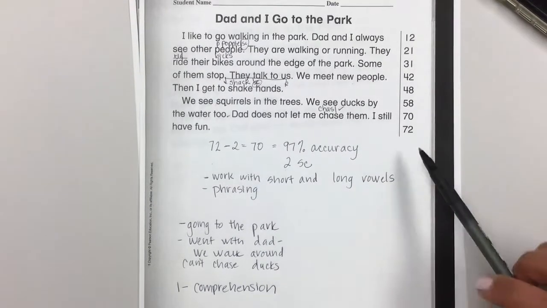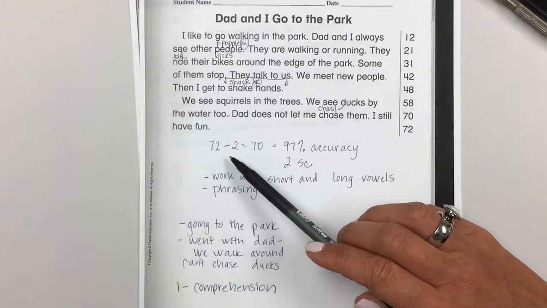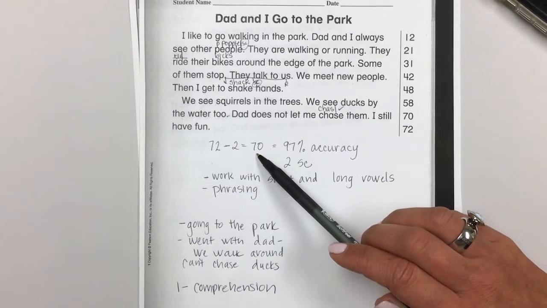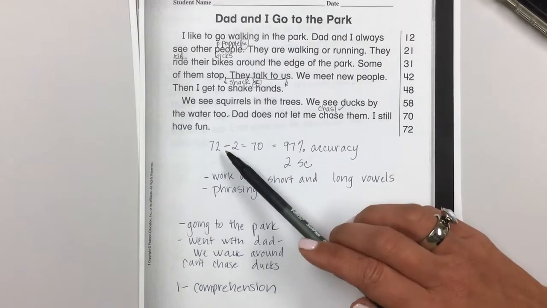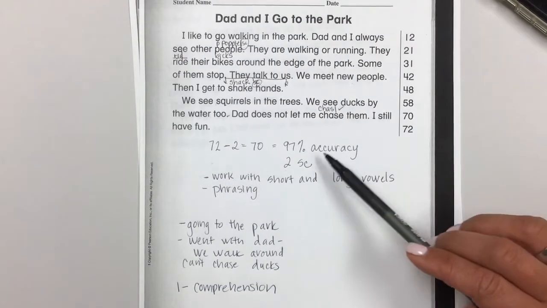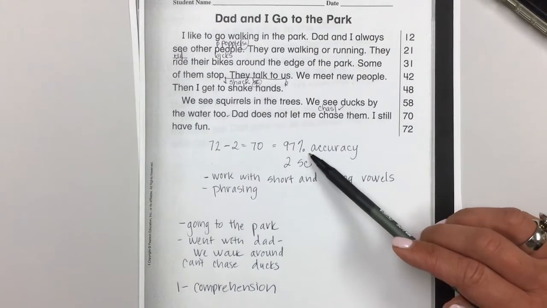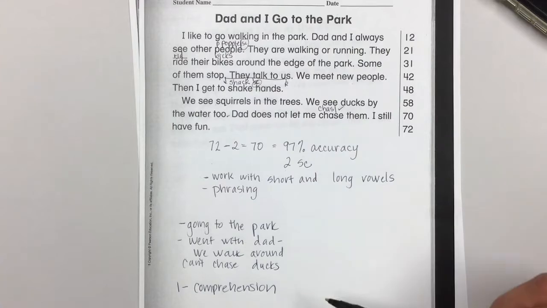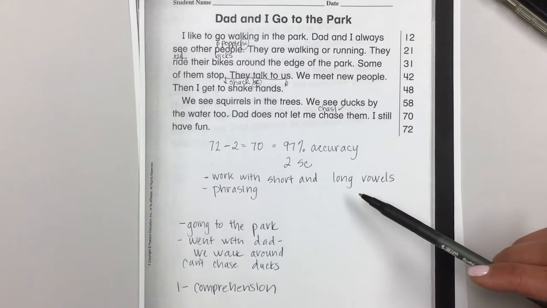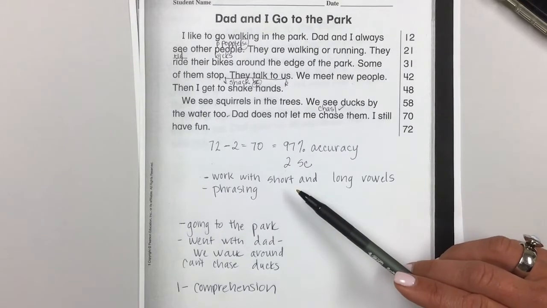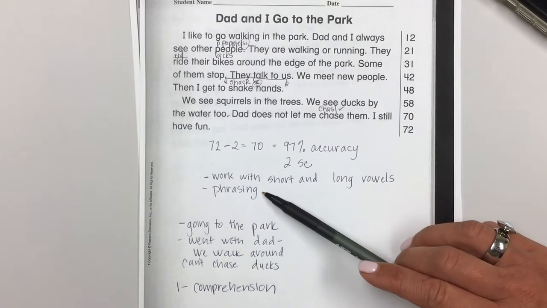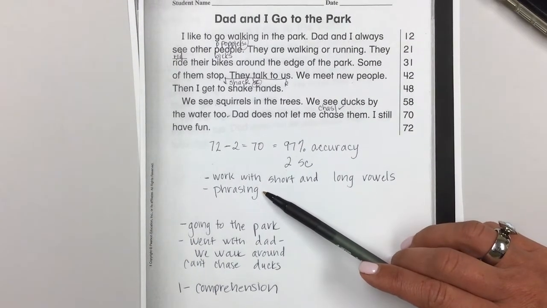She had 72 total words. She had 2 errors, so I subtracted for 70. You'll divide 70 by the total number of words to get her accuracy. She had a 97% accuracy, and I made a note that she had 2 self-corrections. 2 things I noticed that I would want to work on with her would be to make sure that she has a solid understanding of short and long vowels, and also to work on her phrasing and putting longer words together to make longer phrases.